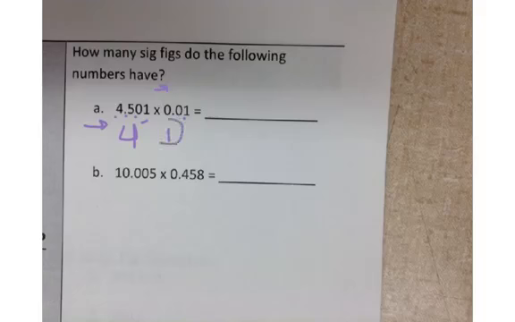So this would have 1 sig fig. So 4.501 has 4 sig figs. 0.01 has 1 sig fig. So that would be step number 1. Step number 2 says round to the lowest number of sig figs. Well, 4 versus 1, 1 is a lower number, so I would have to round my answer to 1 sig fig. All right, next one, B.